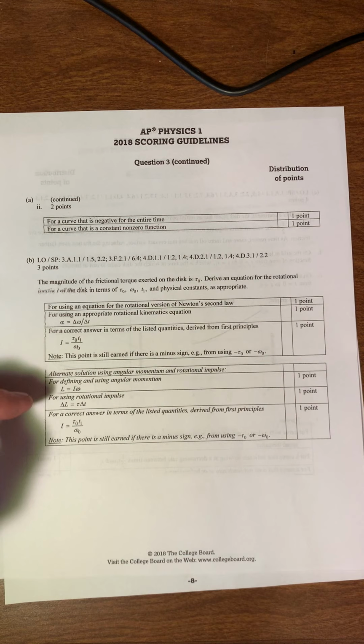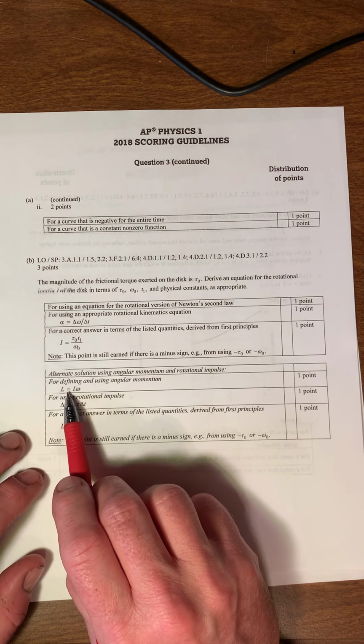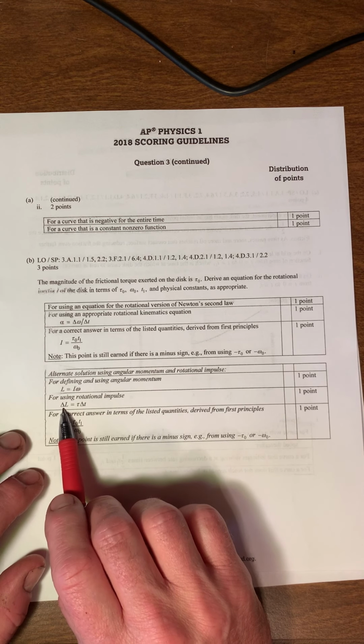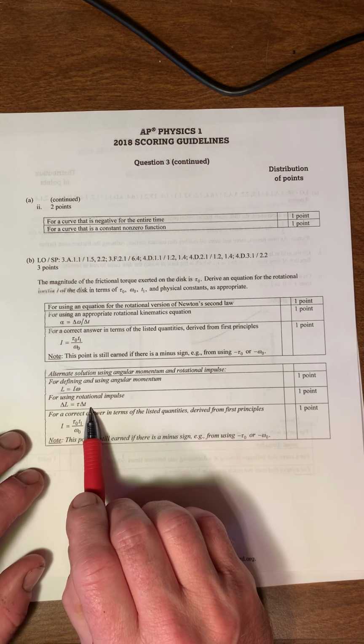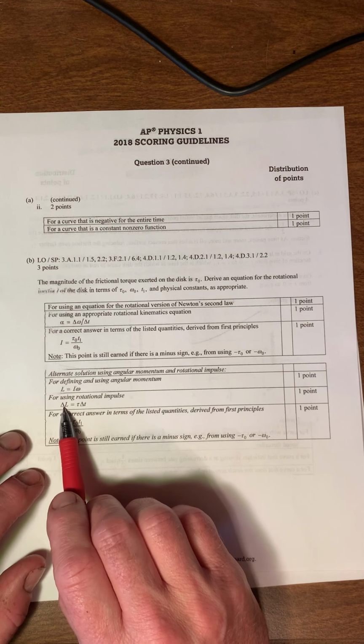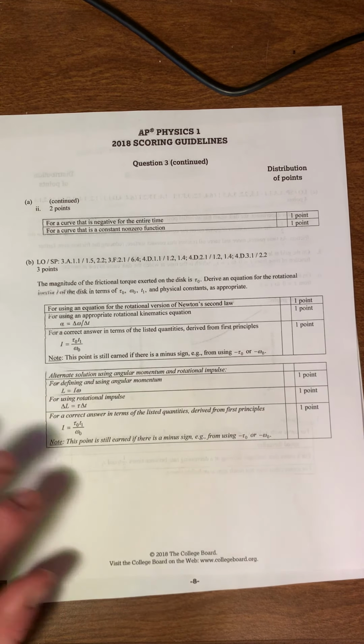There's a totally different way to do it, using the fact that your angular momentum is going to change, and it's going to change with this formula. If this was linear momentum, it would be your change in momentum equals force times time. But in angular stuff, we don't like forces, we like torques. Time's the same everywhere.